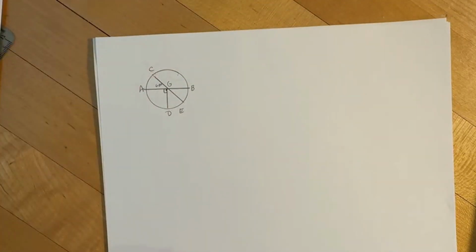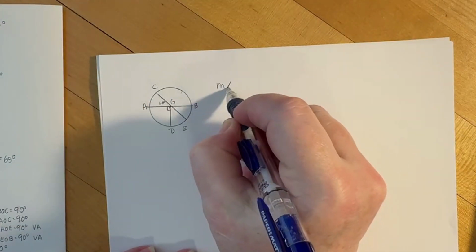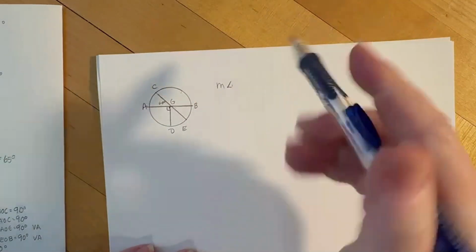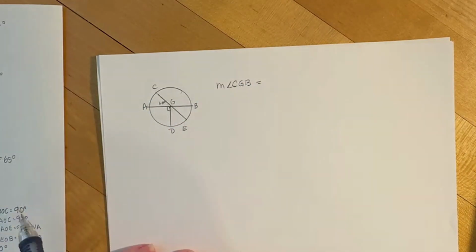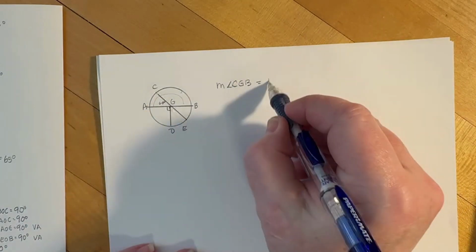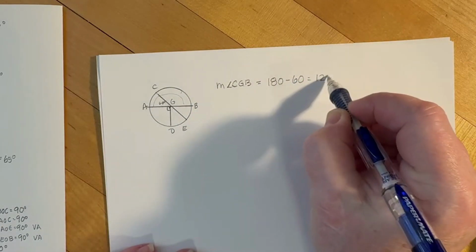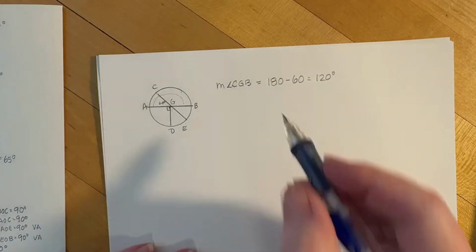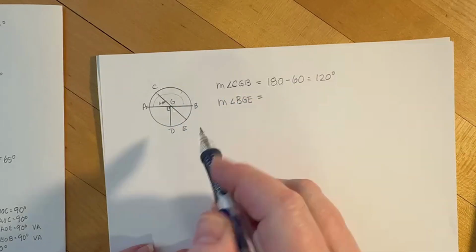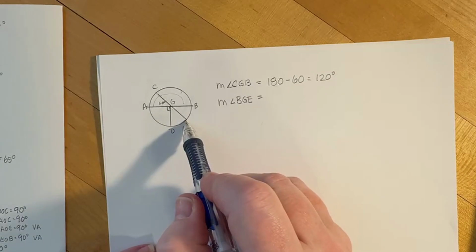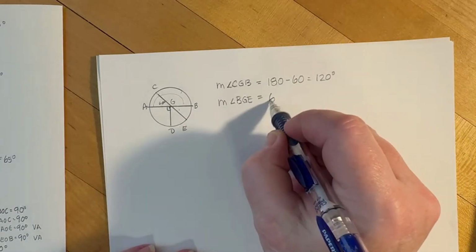So let's work through some of these problems here. We want to find the measure of angle CGB. Well, what do we know about this whole angle? It's 180 minus this 60. So this is 120 degrees. We want to find the measure of angle BGE. Well, it's a vertical angle with this one, and we remember that vertical angles are congruent.